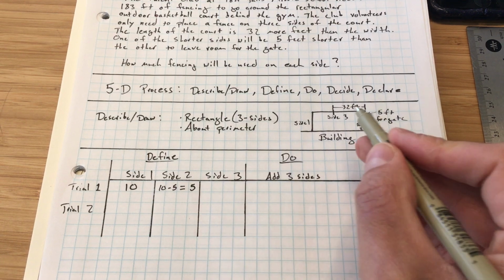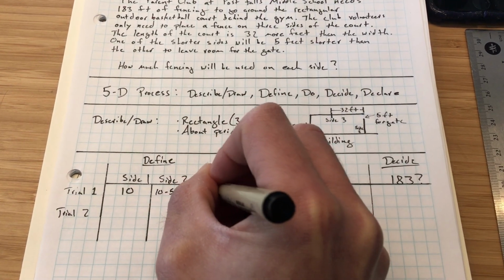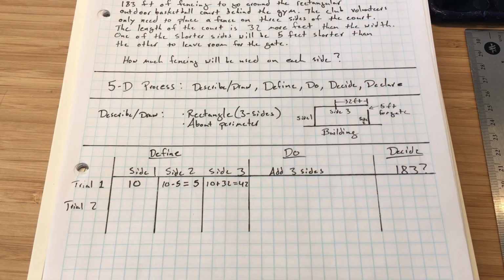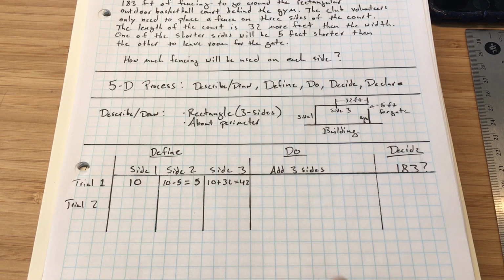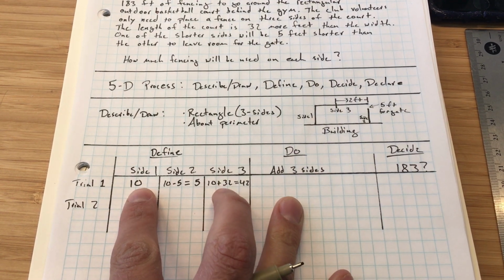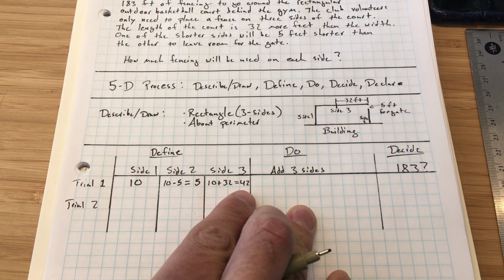Side 3 is 32 feet longer than that first side. So I would do 10 plus 32, and that equals 42. I left myself just barely enough room here. Now, all we're doing is saying if side 1 was 10, what would side 2 be? It'd be 5. What would side 3 be? It'd be 42. We don't know yet if that's right.